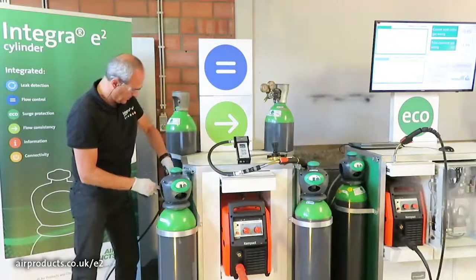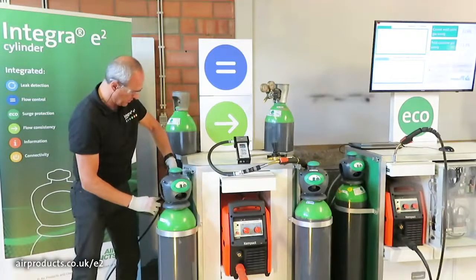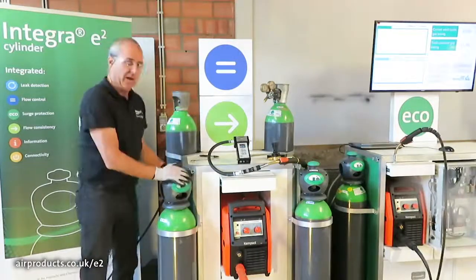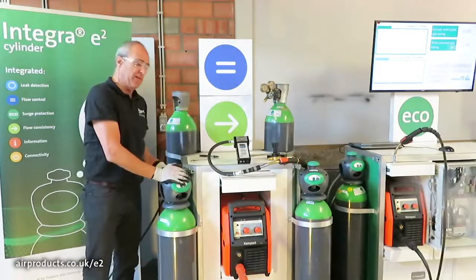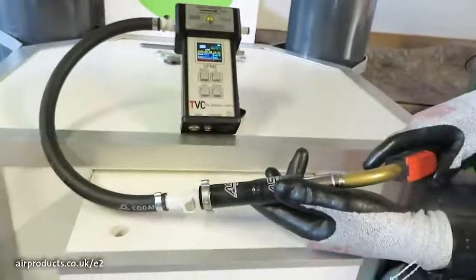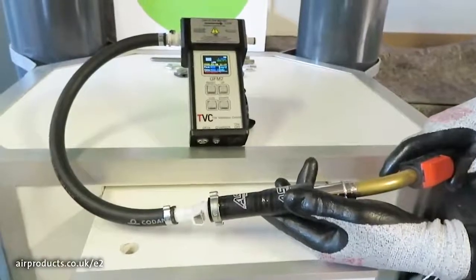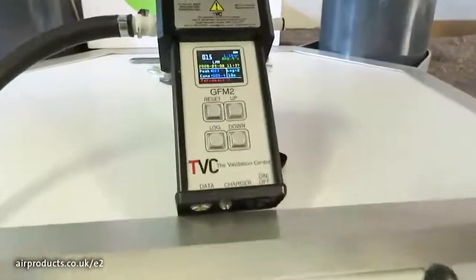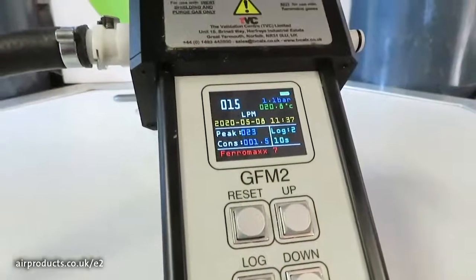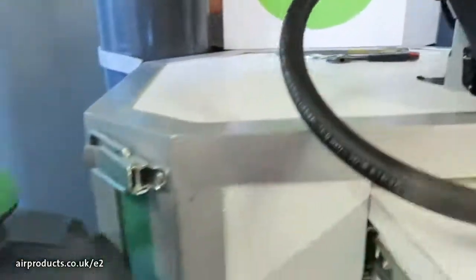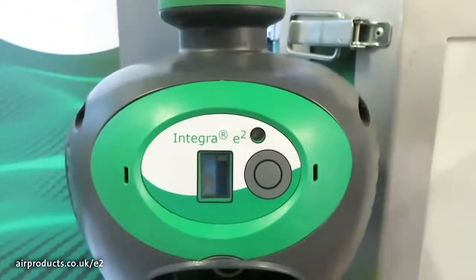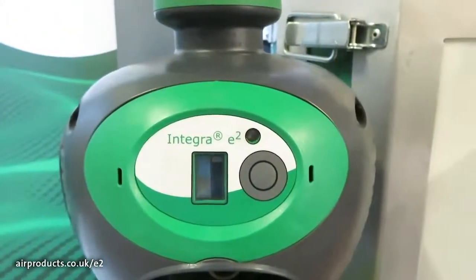I tighten to make sure I have no leaks. I put the power arm in the eco position. Again, I pull the trigger of the welding gun and the flow meter reads 15 liters per minute with the contents indicator on the Integra E2 cylinder display showing the almost full cylinder.